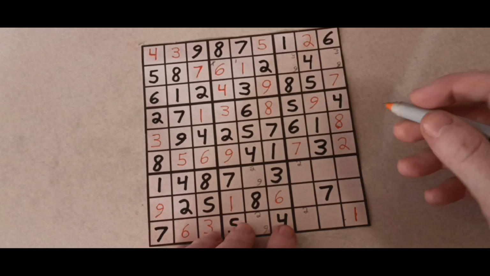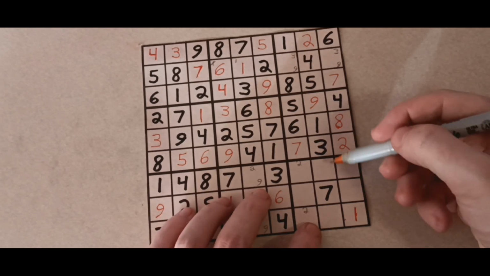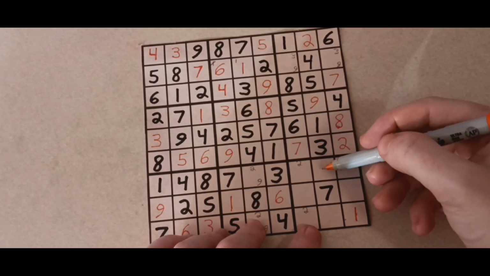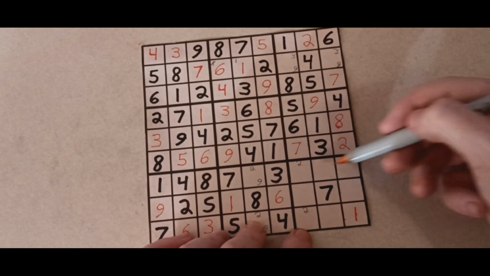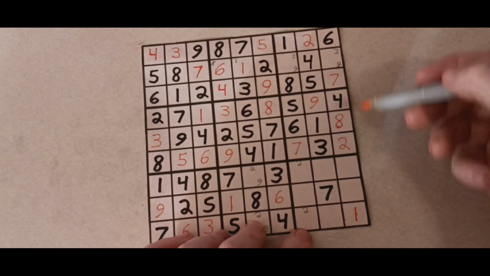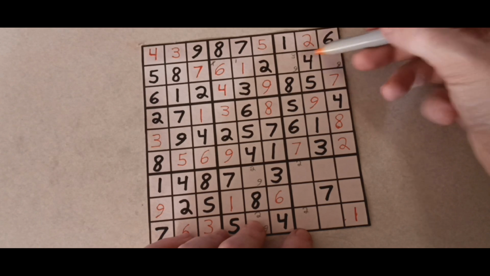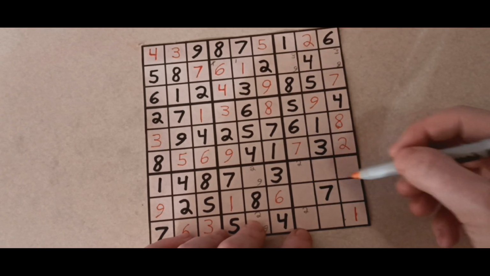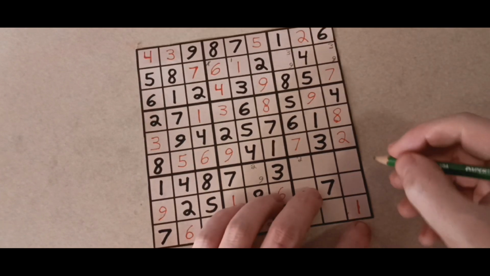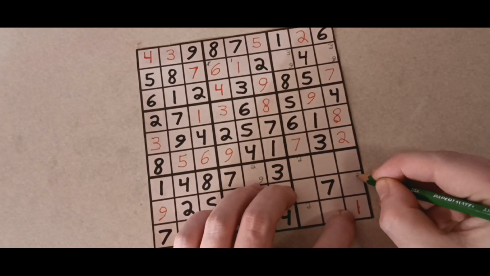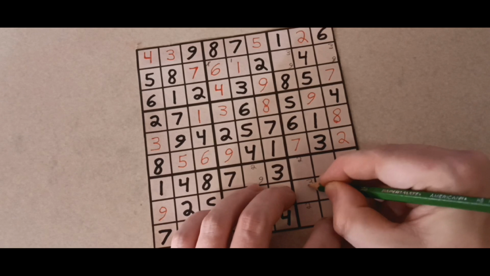Okay, let's go with number 3. There's a 3 in this column, so you can't have 3s here, that row, and that row. And, well, we're coming up with the same issue up here. 3 could either go here or here. So, let's pencil that, shall we? 3 right there, and right there.